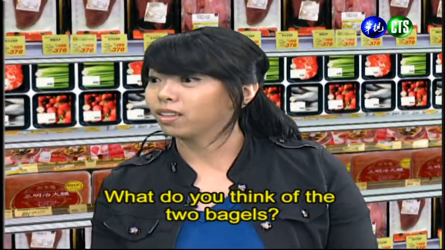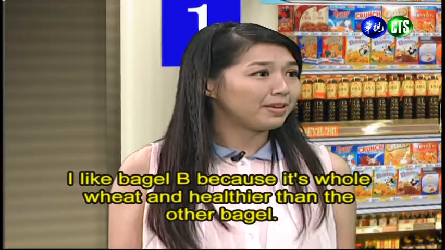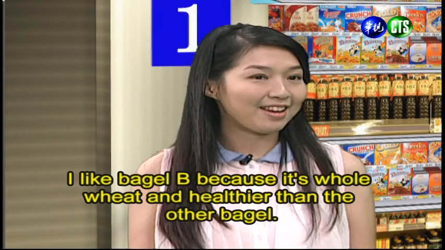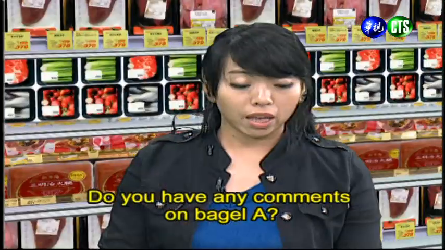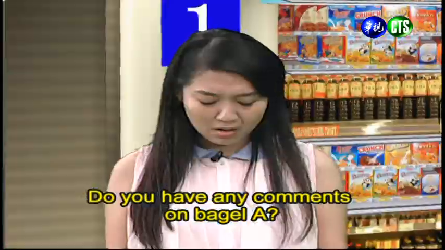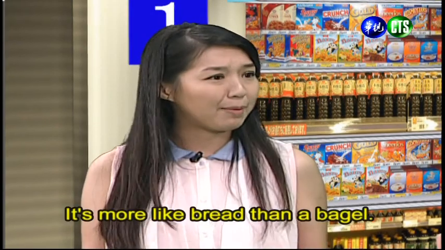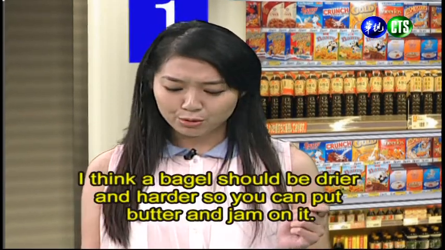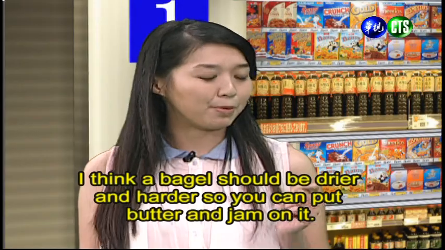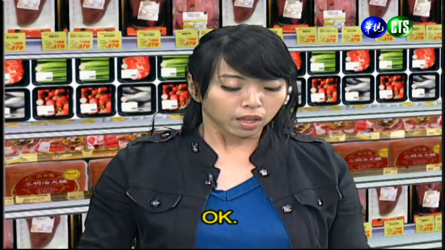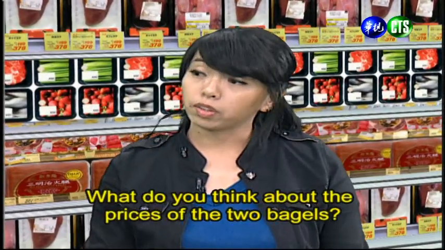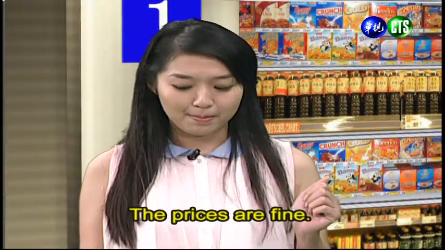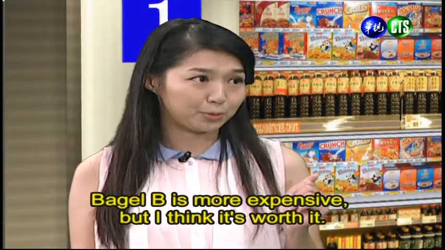What do you think of the 2 bagels? I like bagel B because it's whole wheat and healthier than the other bagel. Do you have any comments on bagel A? It's a little soft. It's more like bread than a bagel. I think a bagel should be drier and harder so you can put butter and jam on it. Okay. What do you think about the prices of the 2 bagels? The prices are fine. Bagel B is more expensive, but I think it's worth it.